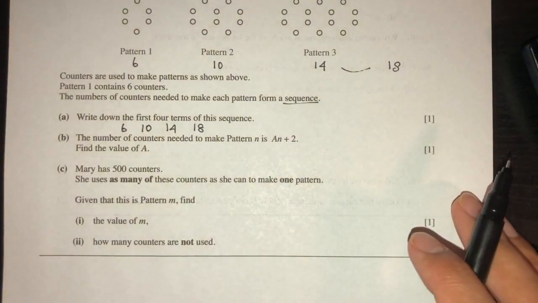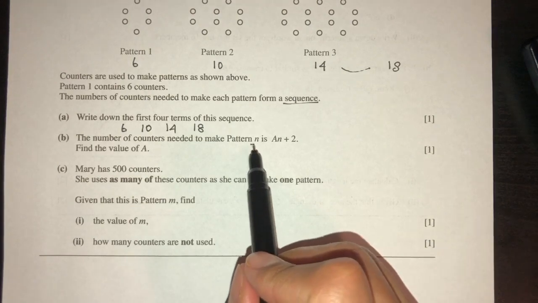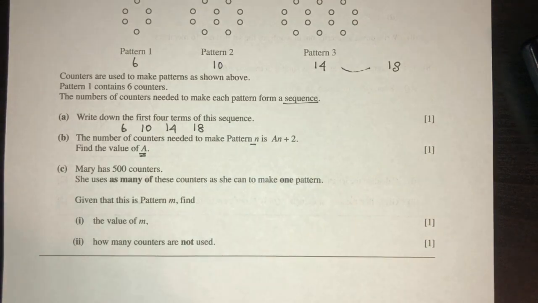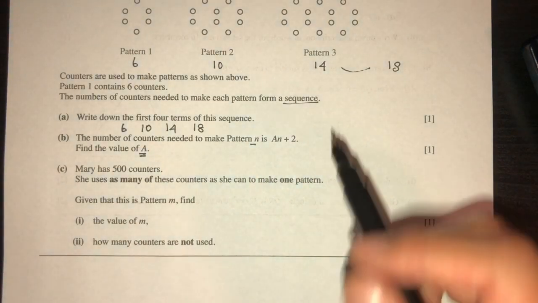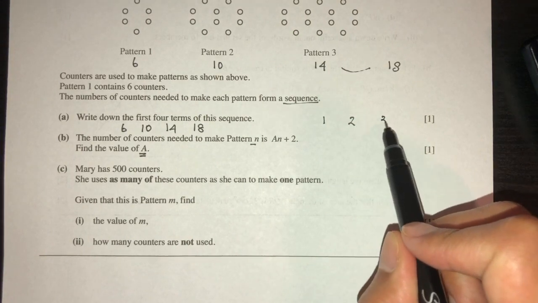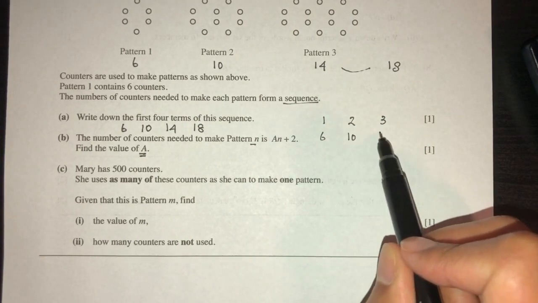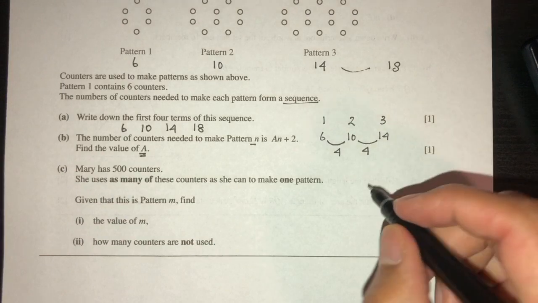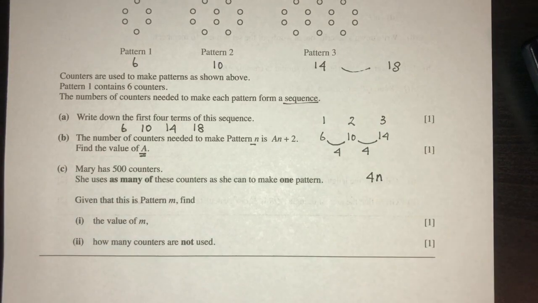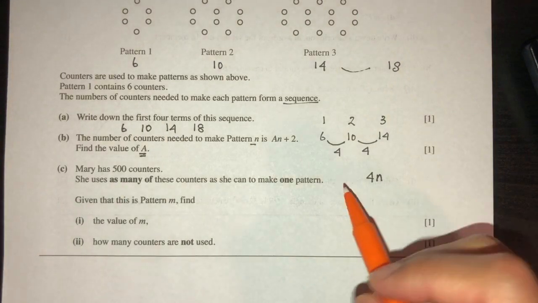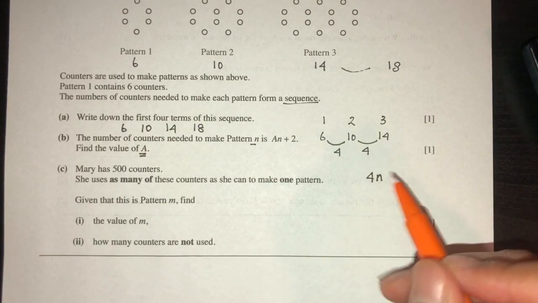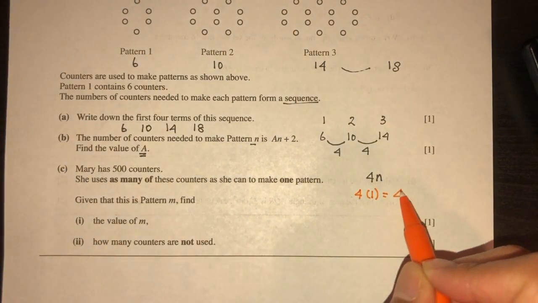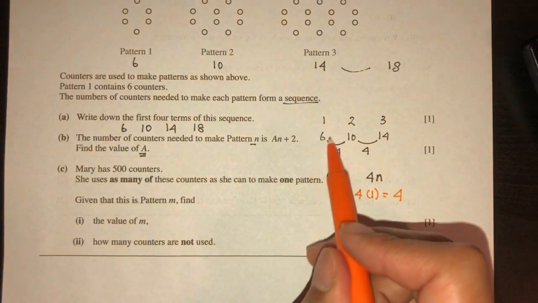Now for part B, the number of counters needed to make pattern N is given by this formula. Find the value of A. First thing I would say, let's not look at this one. Let's just solve this as a normal sequence you would solve. Term 1, term 2, term 3, you have 6, 10, and 14. You know the common difference is plus 4 and 4. So the first thing you will write is 4n. Now when I ask you, what is the first term of the sequence according to this, you would say 4 times 1 for the first term, it is 4. But 4 is not 6. We know 6 is the real answer.